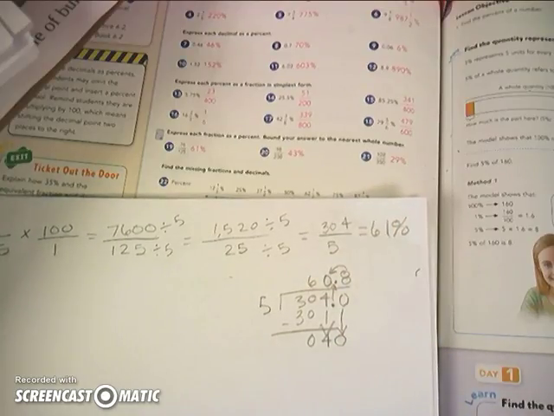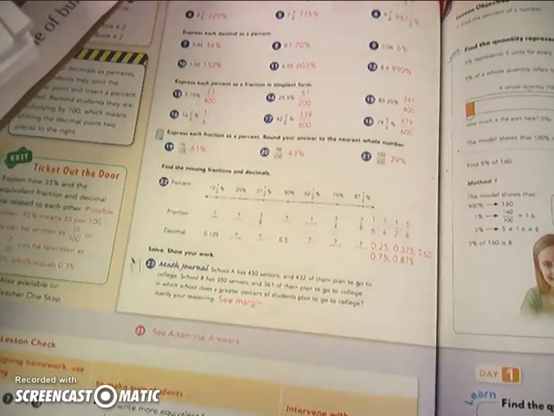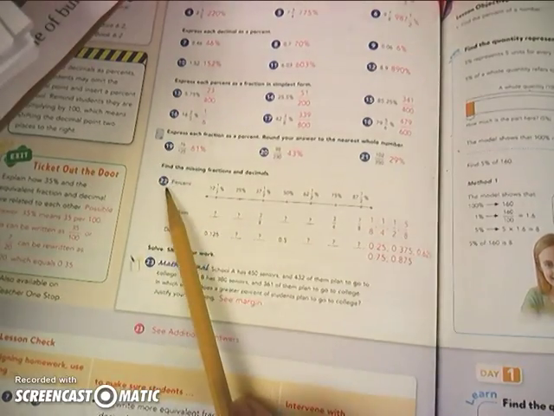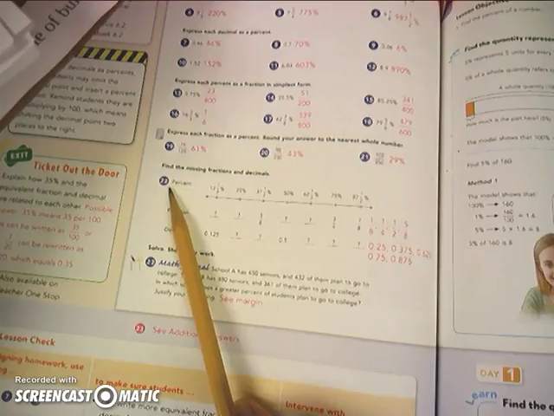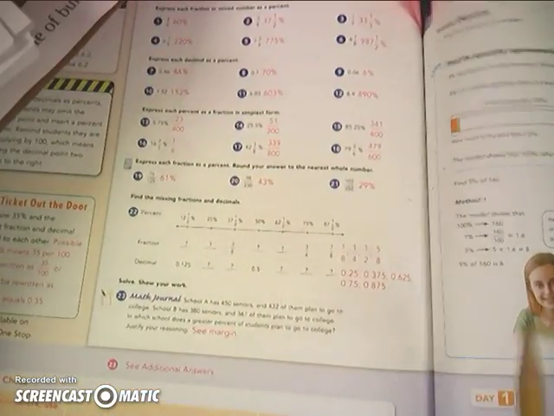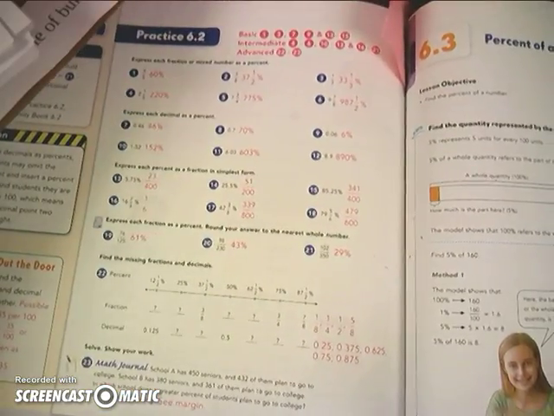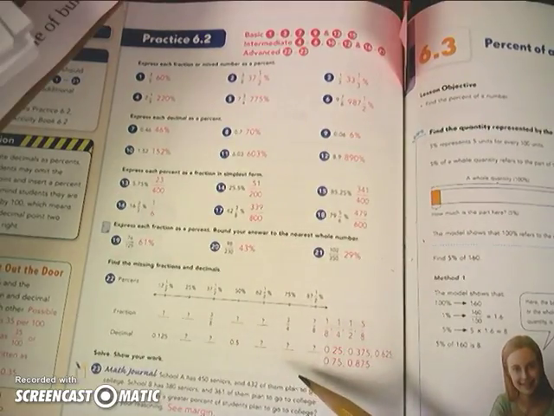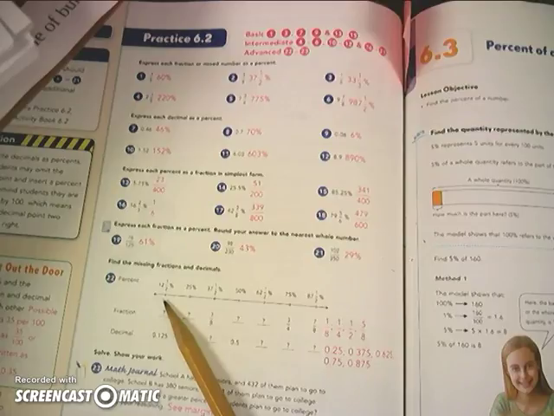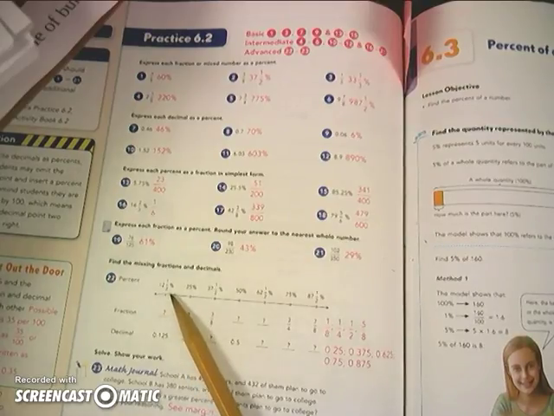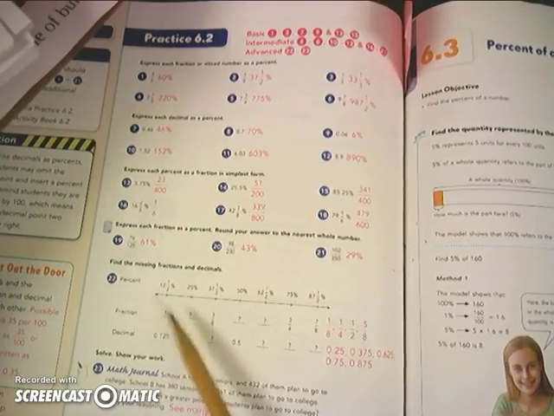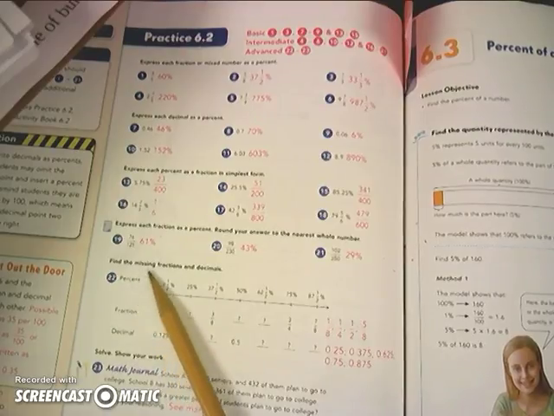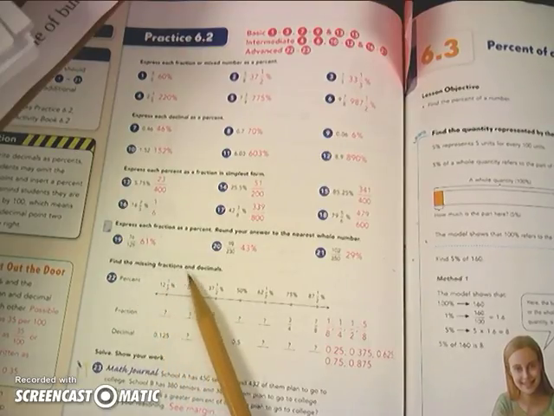So real quick, just so that you guys don't feel overwhelmed by 22, if you look at that in your book, I know this isn't very big, but that's what my camera will let me do. So open up your book to 192 and follow along so that you can see what numbers I'm pointing at here. But this is saying, can you please find the missing fraction and decimal?